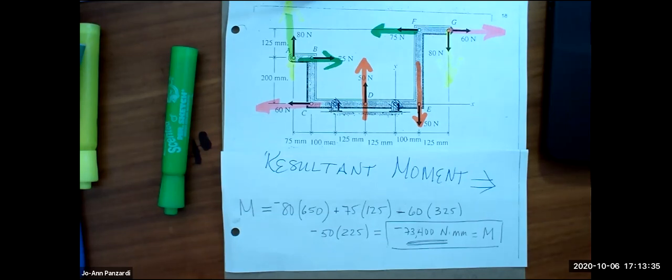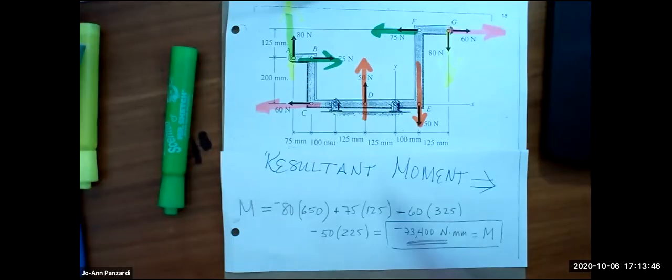Laura, why did I not have to specify the point? Because the moment is the same at any point. Right, because it is only couples. The moment's the same at any point.